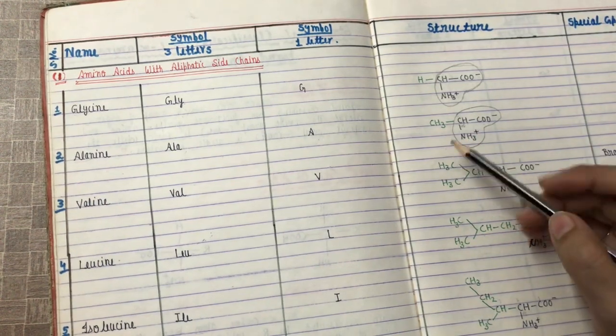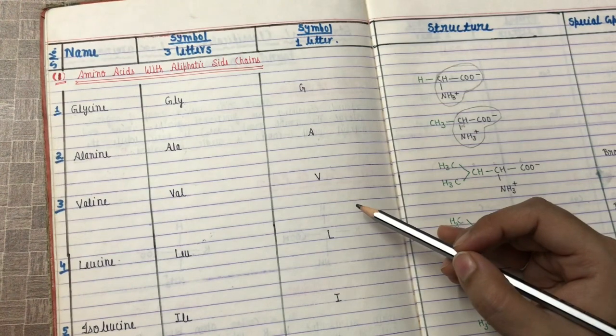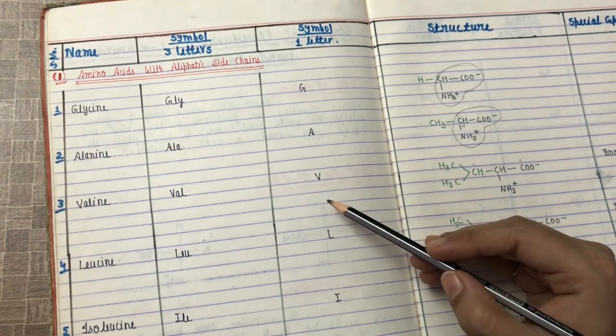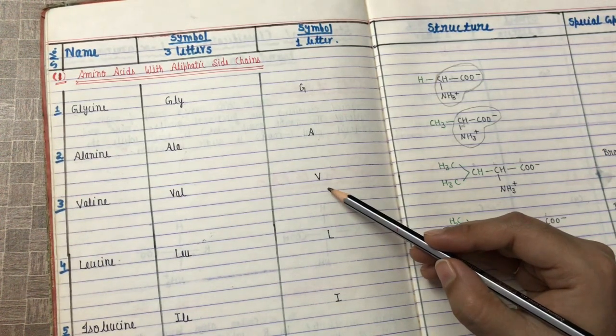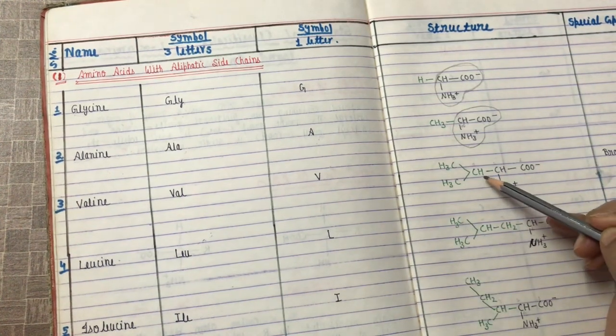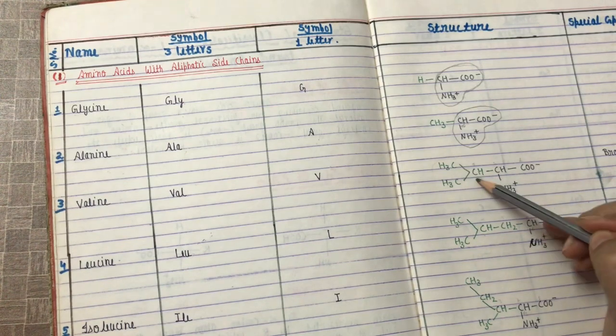Next amino acid is valine. The three-letter symbol of valine is VAL. The single letter symbol of valine is capital V, or you can say uppercase V, and the side chain contains a branched chain.